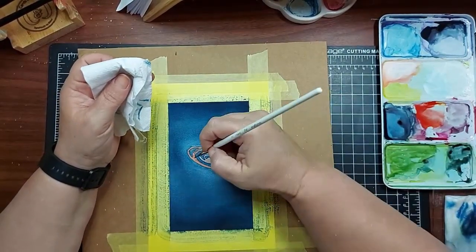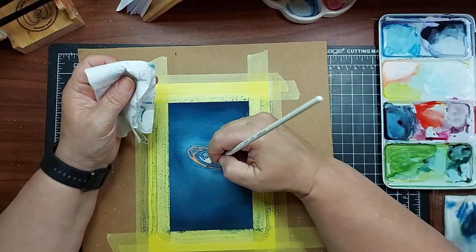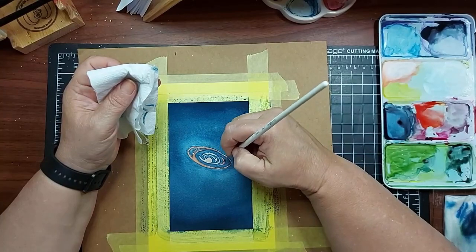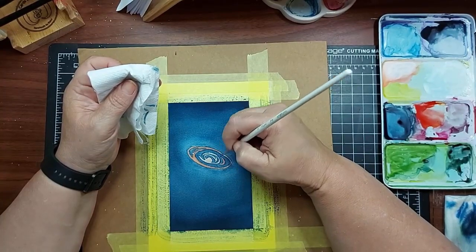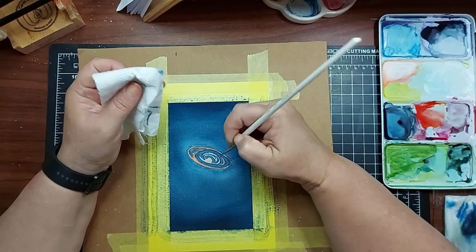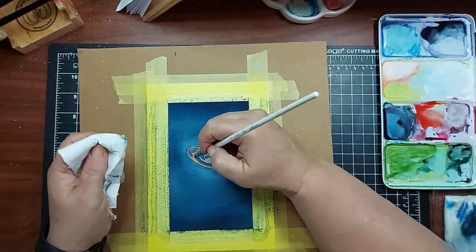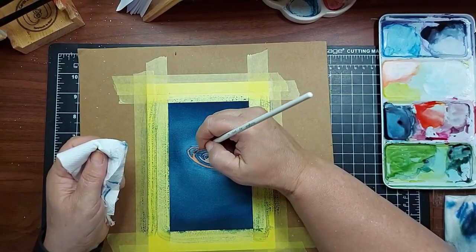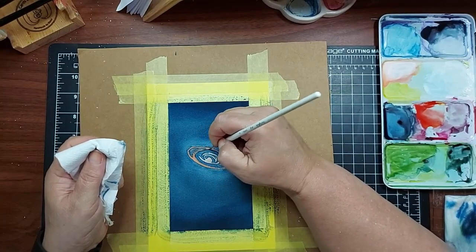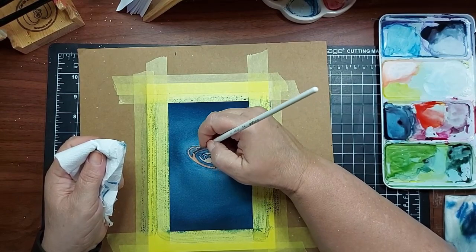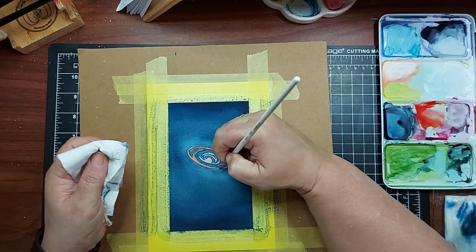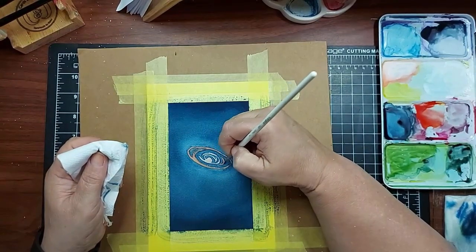I think this will also lighten it a bit so it'll fit better. Got some on the blue there. And it is really lightening it up as well.